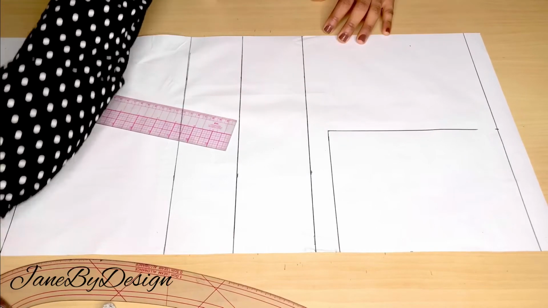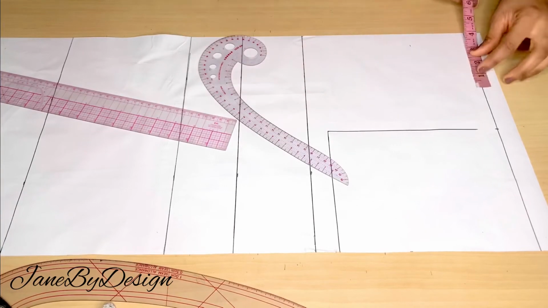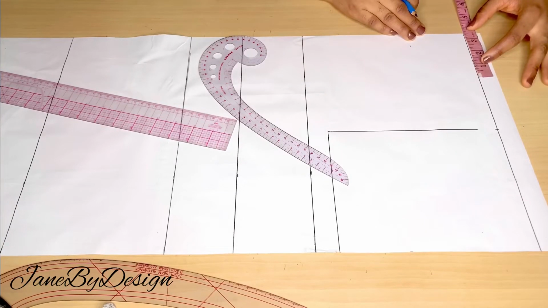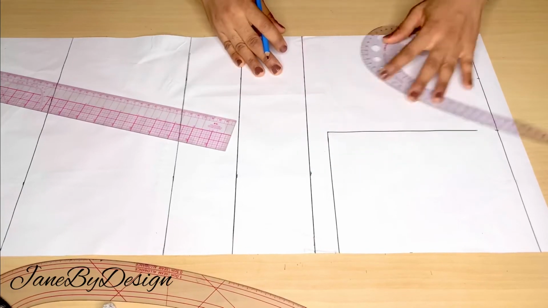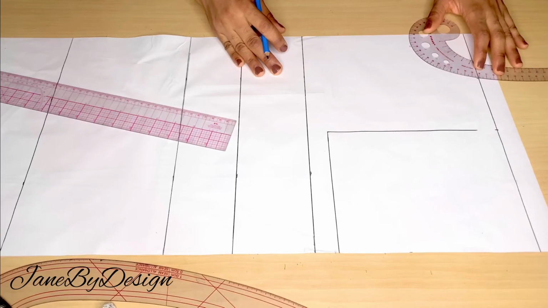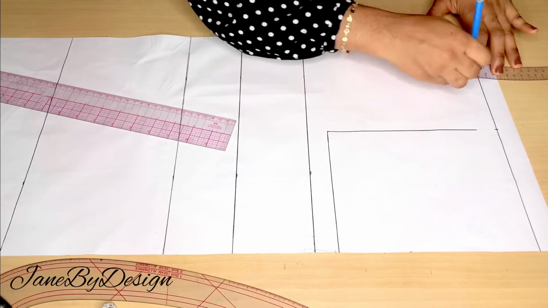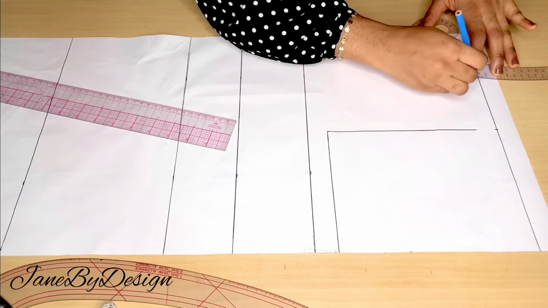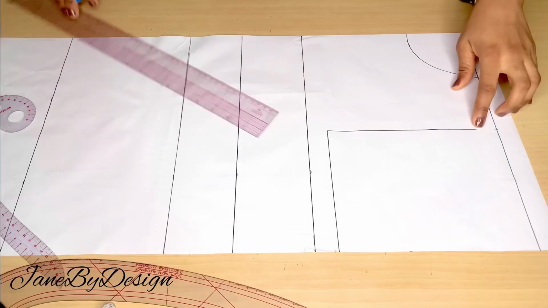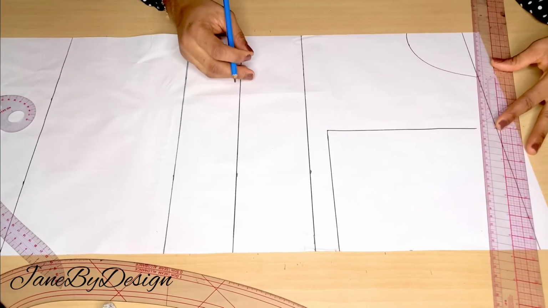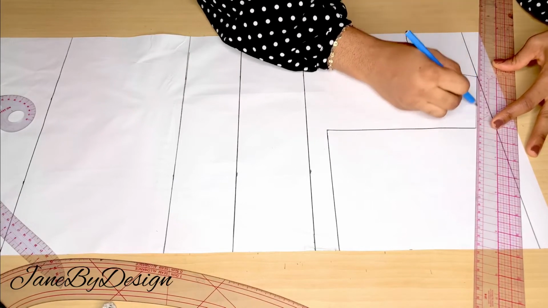Now I'm going to take my neck width and my neck depth. For the neck width of this pattern, I'll be using 3.5 inch. And for my neck depth, I'll be using 3.25 inch. All right, so here I'm going to connect it to create the neckline of my pattern. So moving forward from that point, now I'm going to create the shoulder slope at the shoulder line to connect the 2 points together. Now you've gotten this.